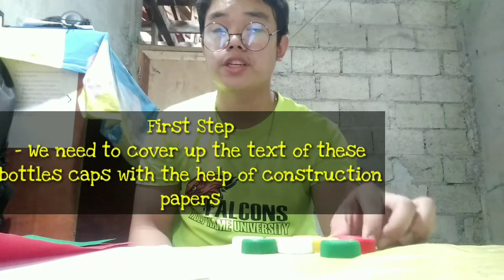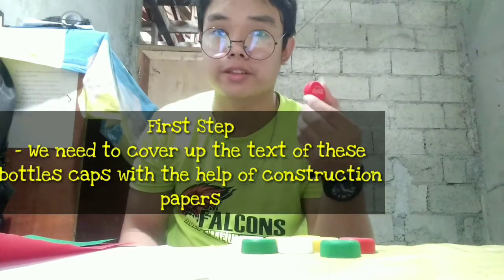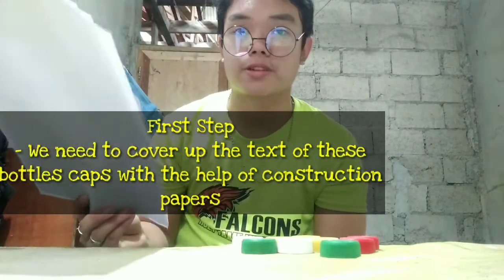The first step is we need to cover up the text of these bottle cups with the help of construction papers.